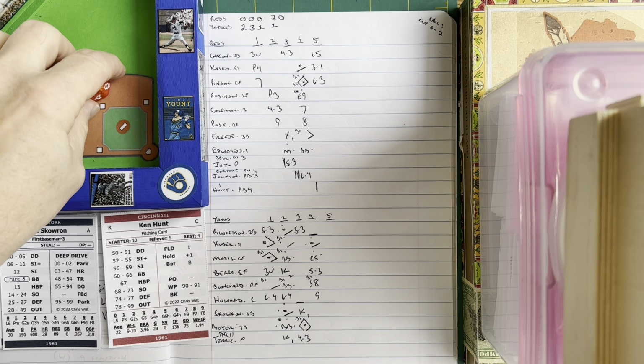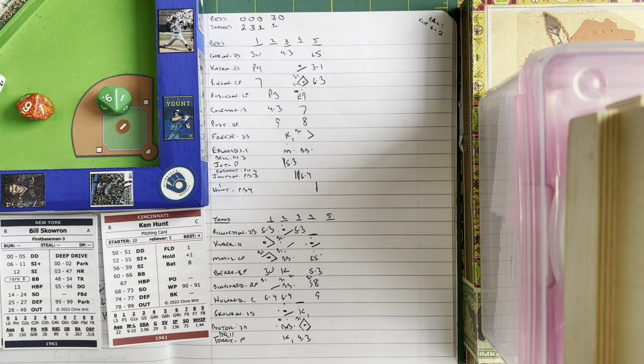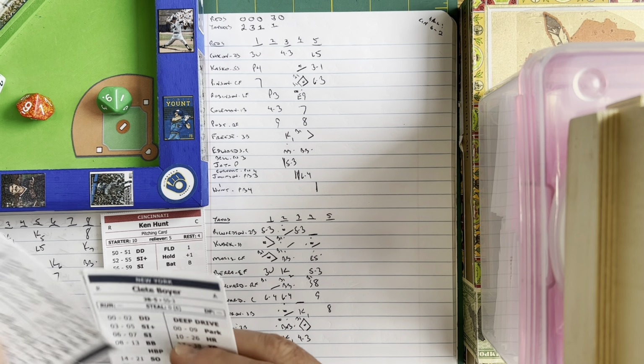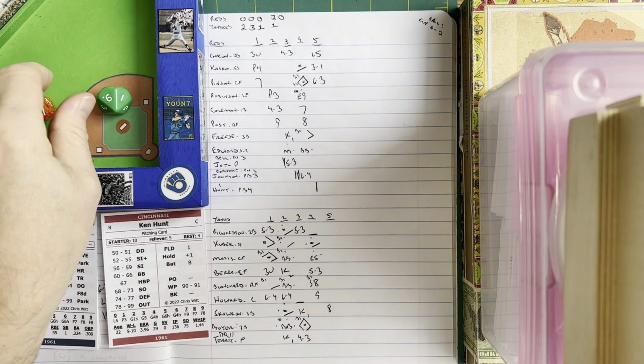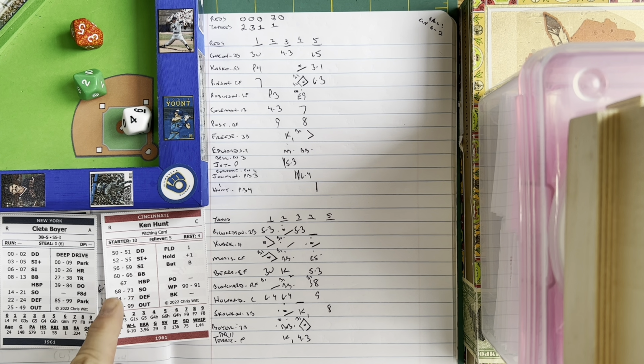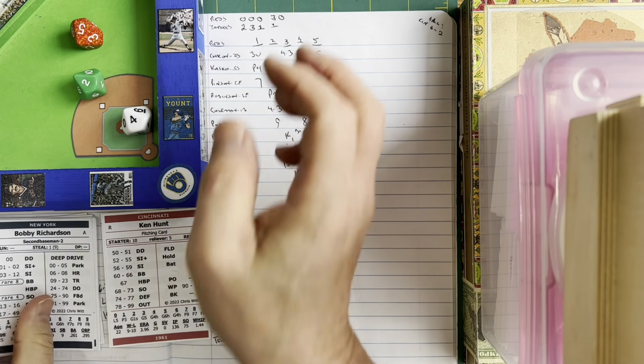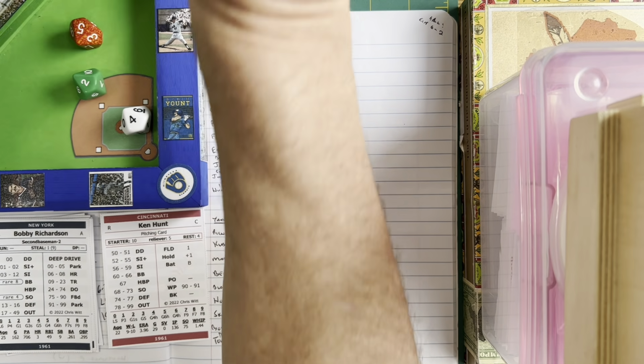Skowron, Cleat Boyer, Ralph Terry in the bottom of the 5th, the Bronx Bombers. The pitch from Ken Hunt is hit to center. Veda Pinson is there for out number 1. Cleat Boyer comes up. The delivery is a base hit to left for Boyer. Drops in front of Frank Robinson. There's 1 out and 1 on for the Yankees in the bottom of the 5th.